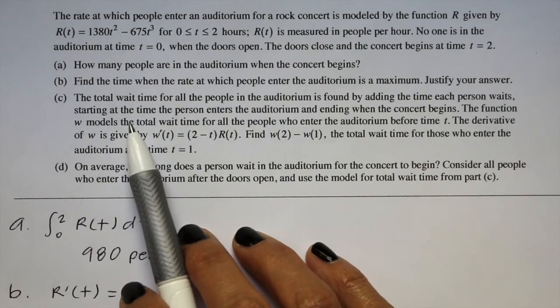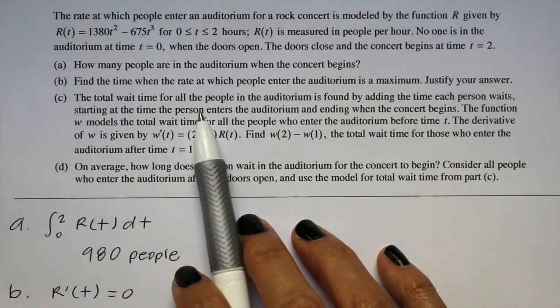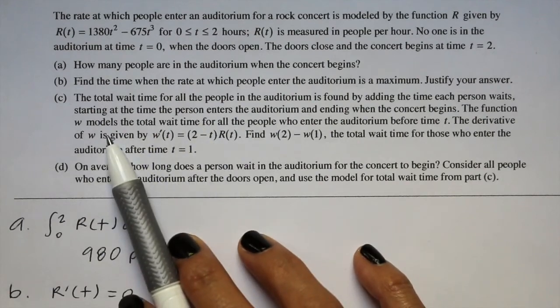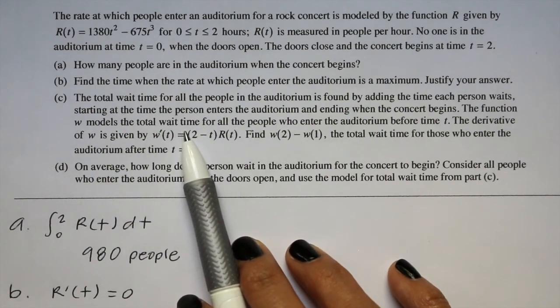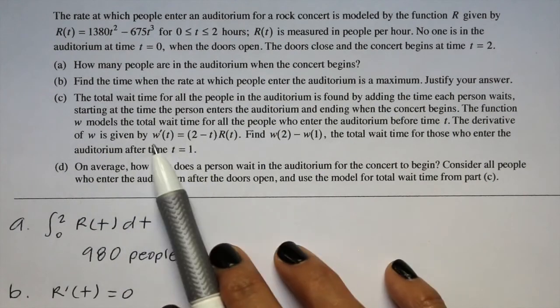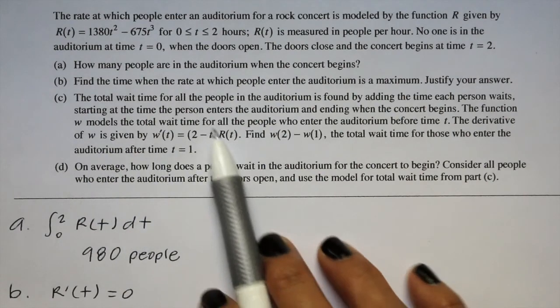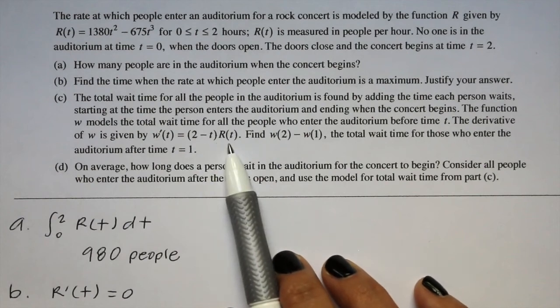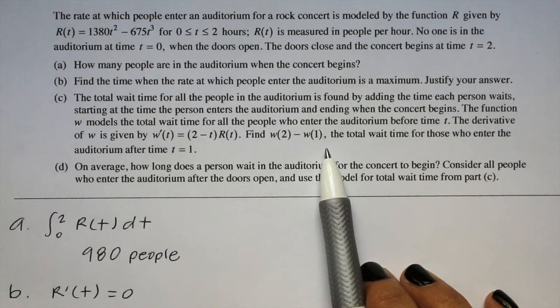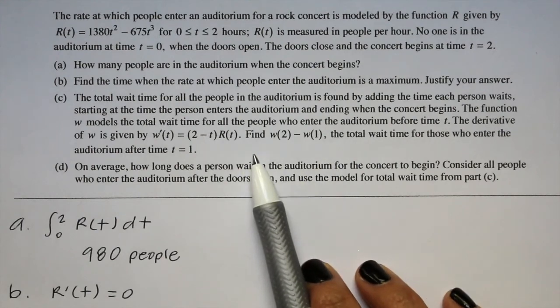Part C. The total wait time for all the people in the auditorium is found by adding the time each person waits, starting at the time the person enters the auditorium and ending when the concert begins. The function w models the total wait time for all the people who enter the auditorium before time t. The derivative of w is given by w prime of t equals the quantity 2 minus t times r of t. It says to find w of 2 minus w of 1, the total wait time for those who enter the auditorium after time t equals 1.